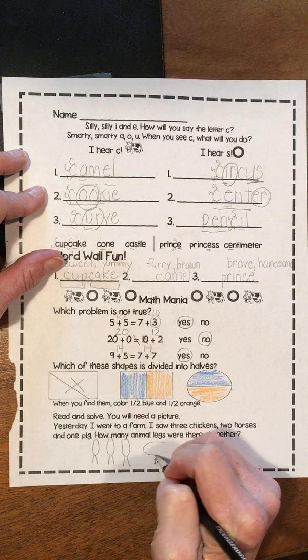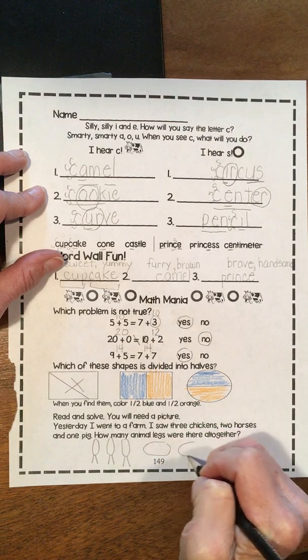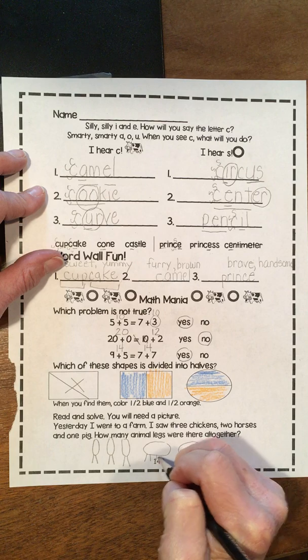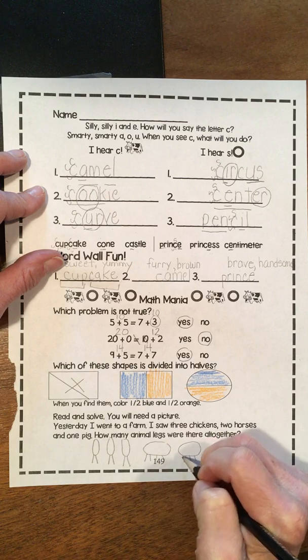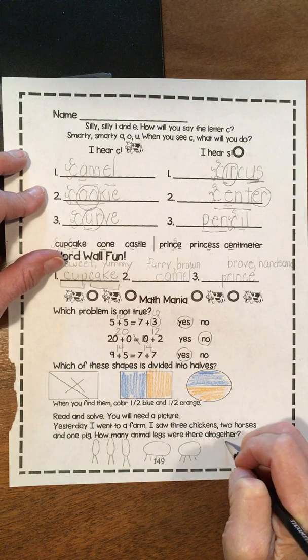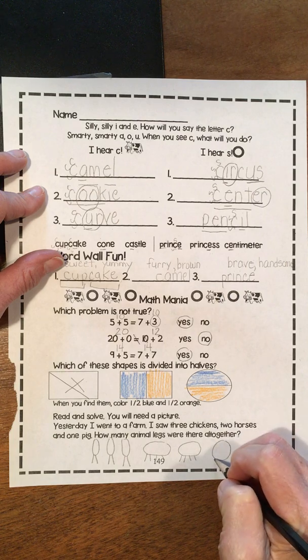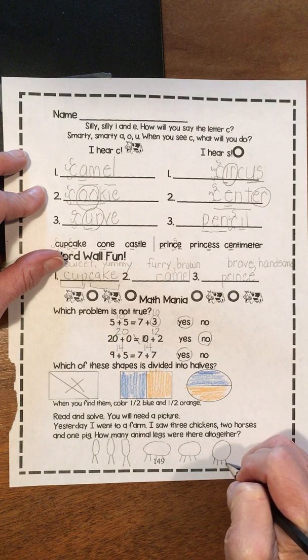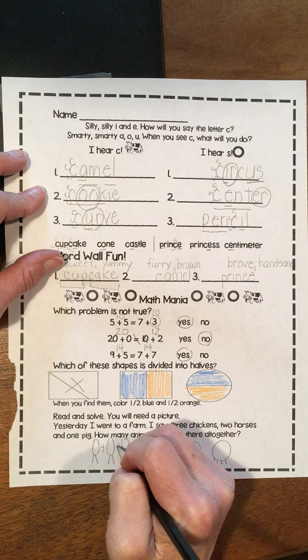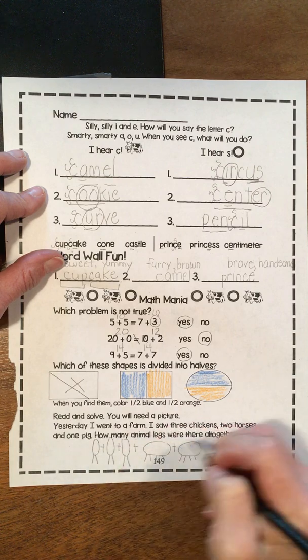Horses, well, I'm going to make this guy this way. And I saw 2 of them. Horses have 4 legs. And I saw 1 pig. I'm going to make this guy kind of chubby like this. And a pig has 4 legs. Wow, that's a lot of legs to count up.